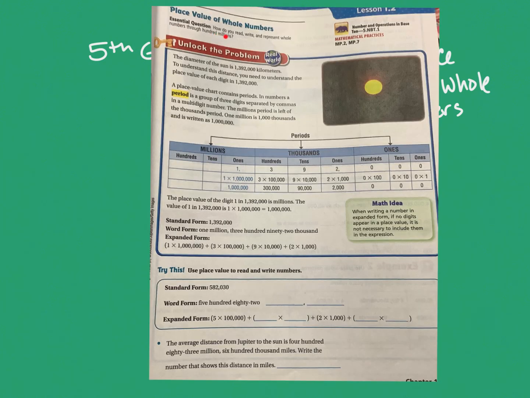The essential question is, how do you read, write, and represent whole numbers through 100 millions? Last year we went through the millions place, and now we're continuing past it into the 100 millions place.